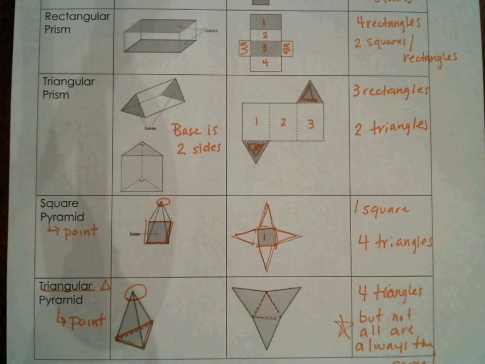So I hope seeing the nets of these shapes and how they're broken out can help you solve the problems that you're going to have for your assignment.